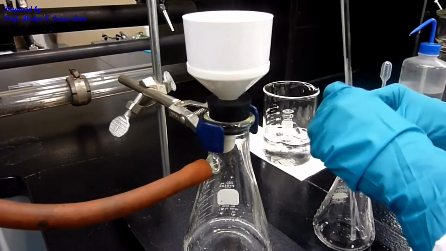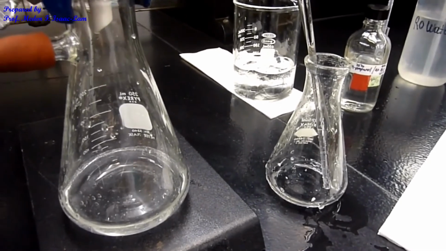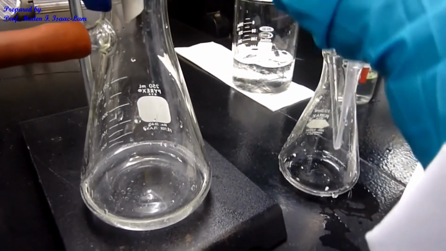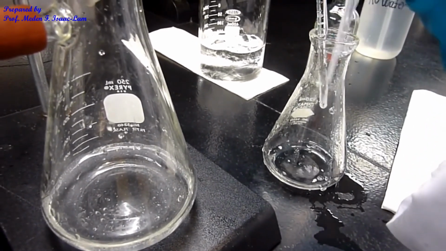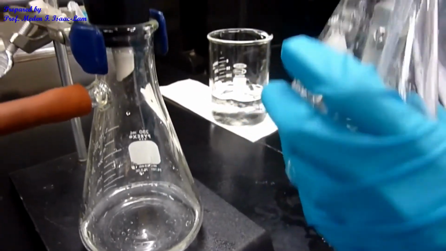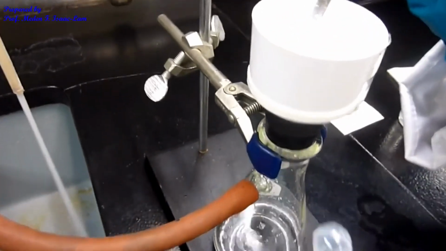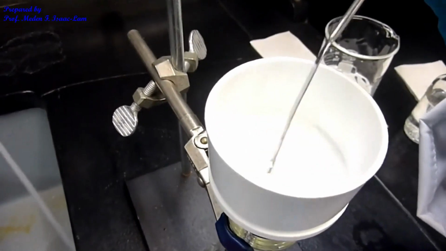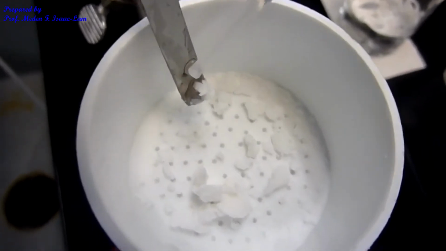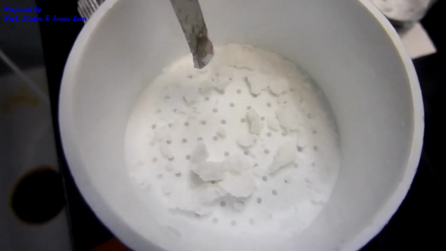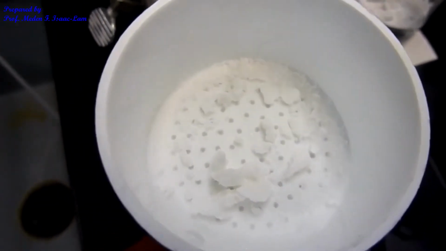So I'm gonna use a pipette. What I'm trying to do is clean that precipitate as much as possible. Okay, so now it's a cleanup procedure.